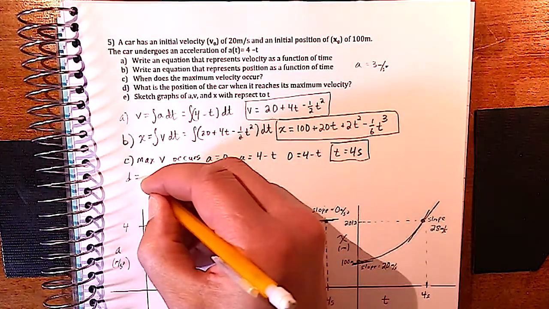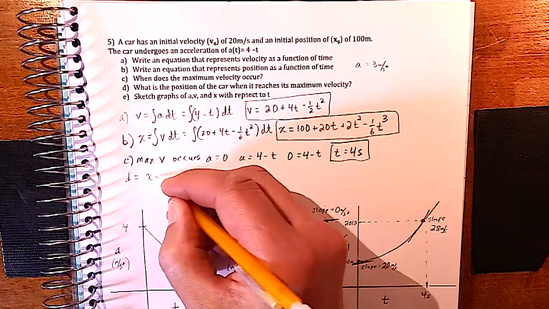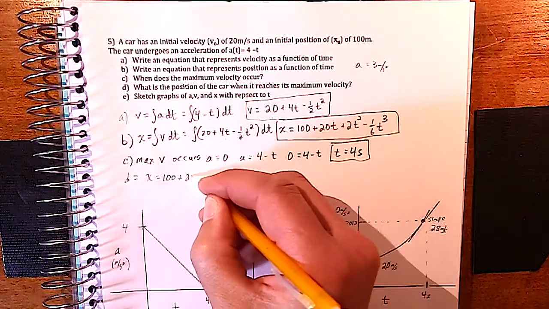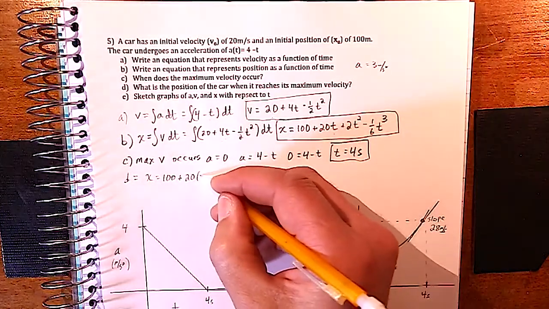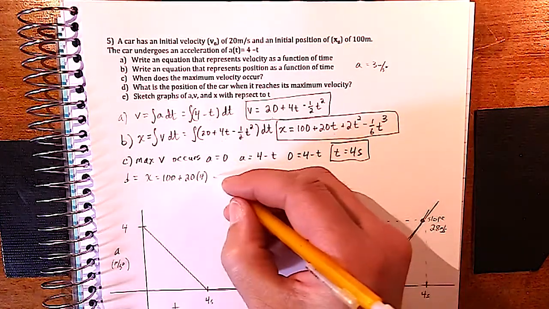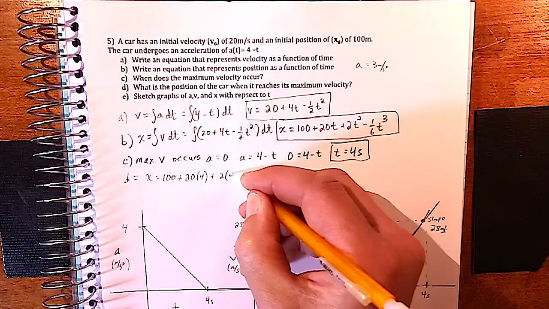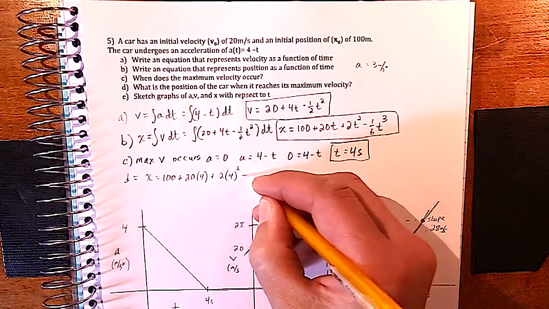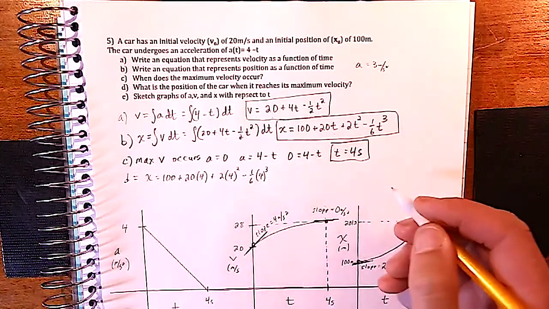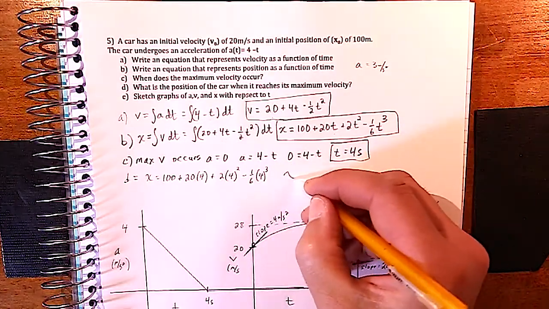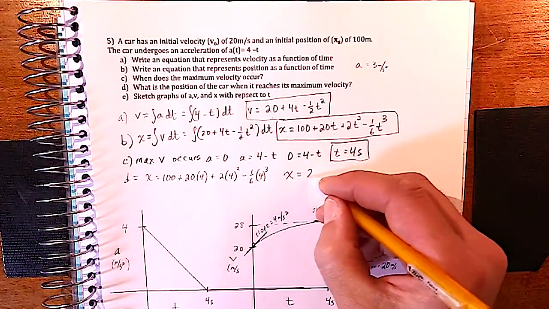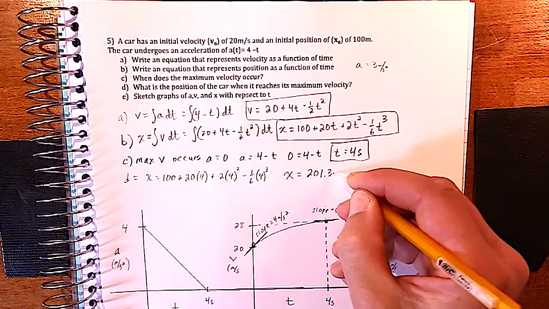So all we have to do is go back to our position formula, which is 100 plus 20t, I'm just going to go ahead and put the time in, 4, plus 2t squared, that's going to be 4 squared, minus 1/6 t cubed, or 4 cubed. And if you do the math on that, the final position is going to be 201.3 meters.